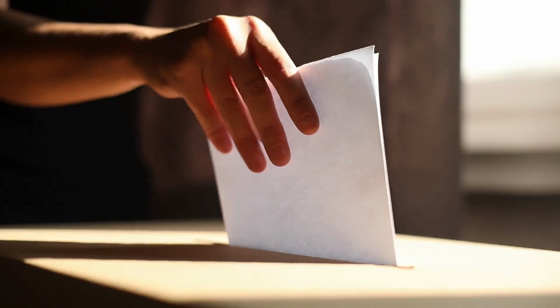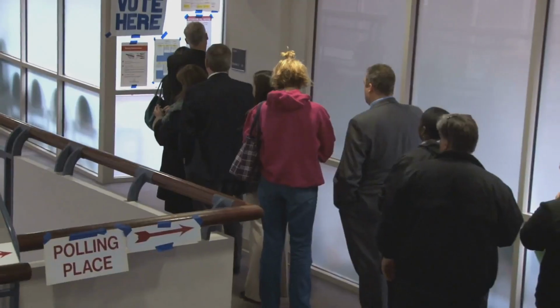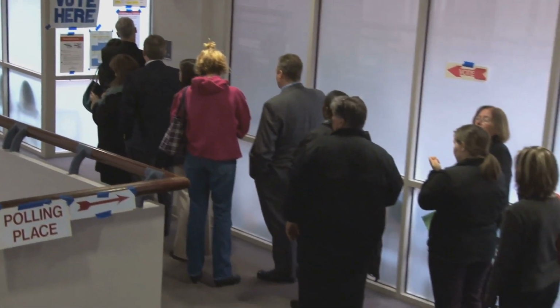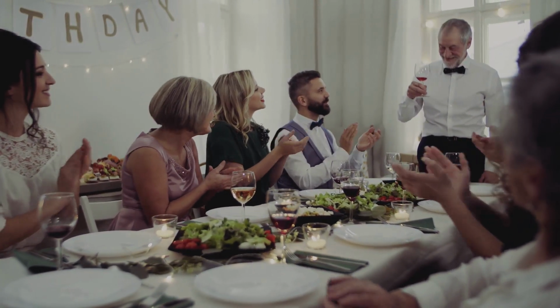Think about how decisions are made. In a family, maybe everyone votes on where to go for dinner. That's a bit like a democracy ruled by the people. Now, imagine your family elects one person to make all the dinner choices. That's more like a republic, where people choose representatives to make decisions.